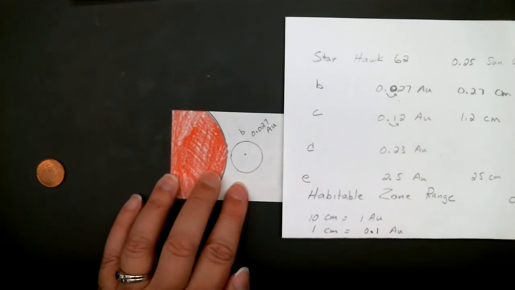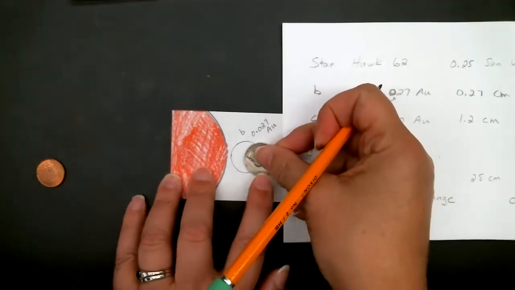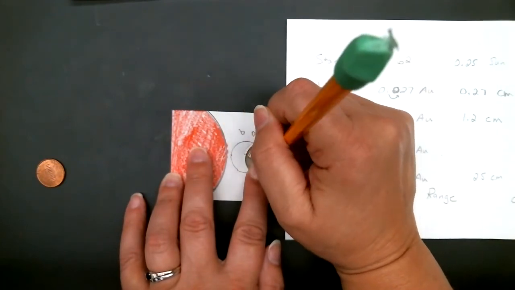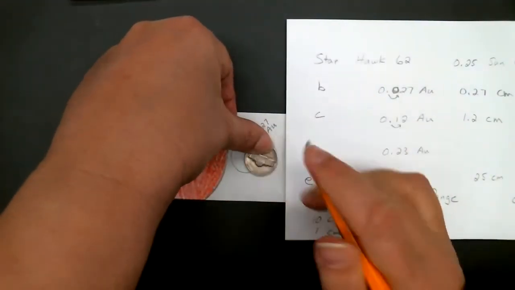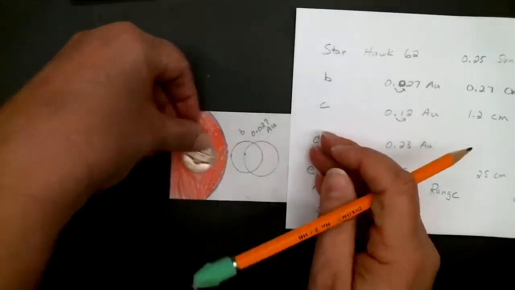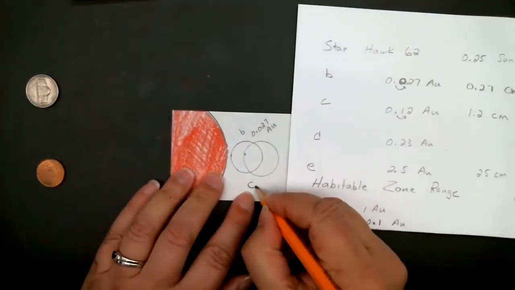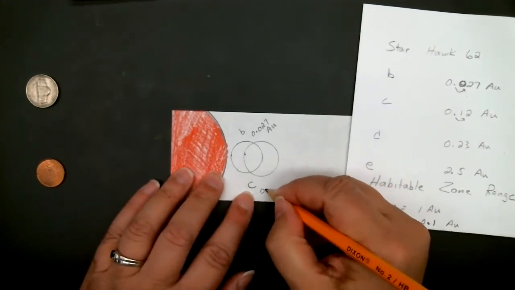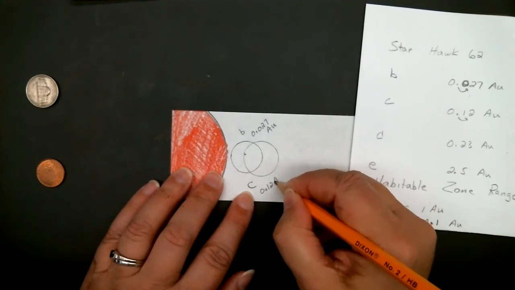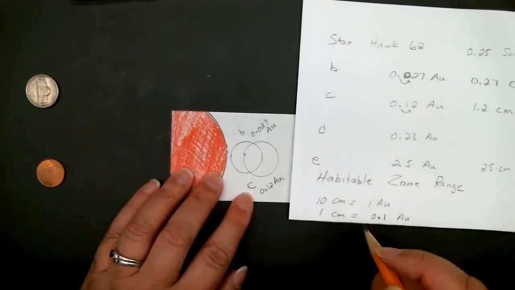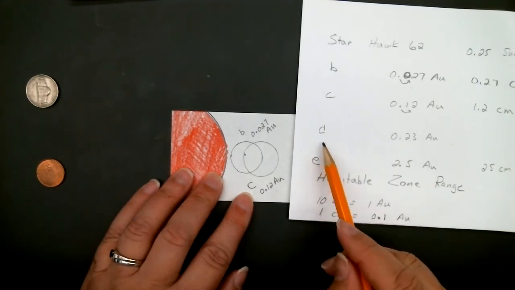And they're going to overlap. So I'm going to put that right there, and I'm going to trace that. All right, and then I'm going to label that one C at 0.12 AU.